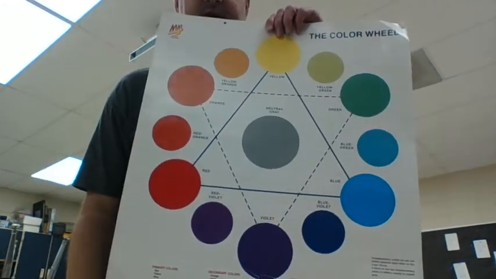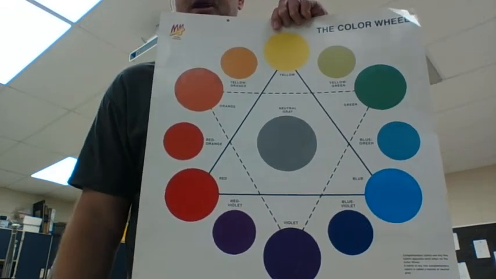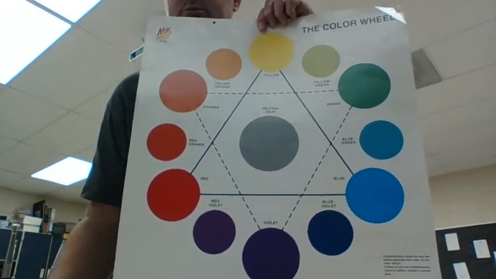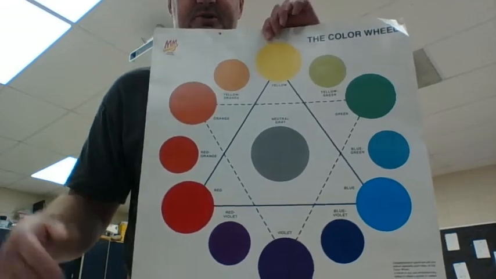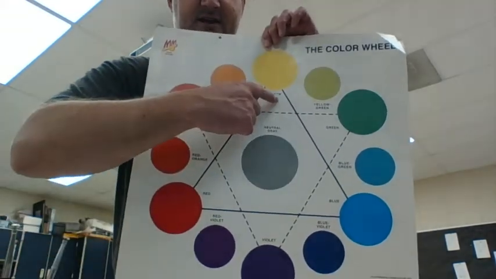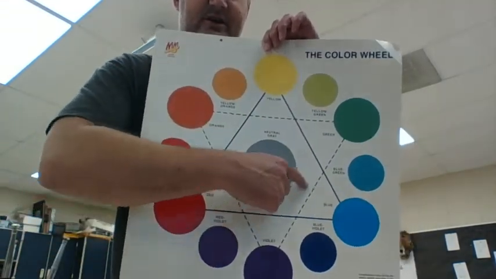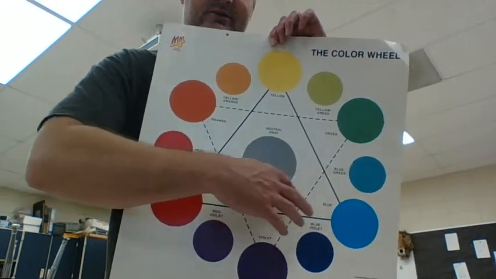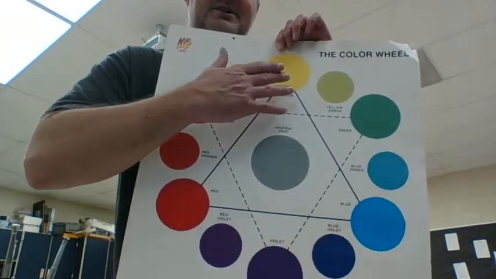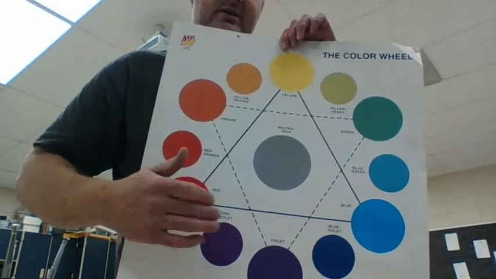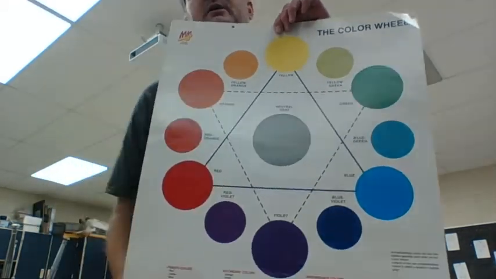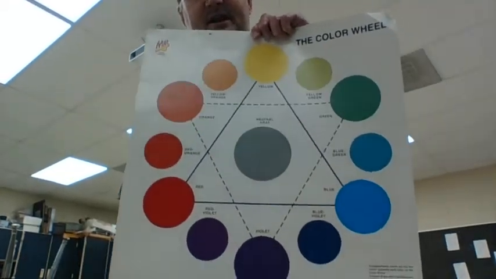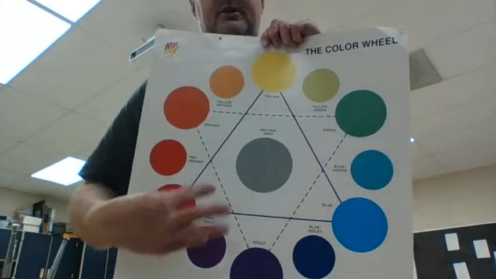That's pretty standard. Now, a lot of these things you probably already know, but if you don't, that's why I'm going to go over them. So first and foremost, your main triangle that we have right here has yellow, red, and blue. Those are your primary colors.